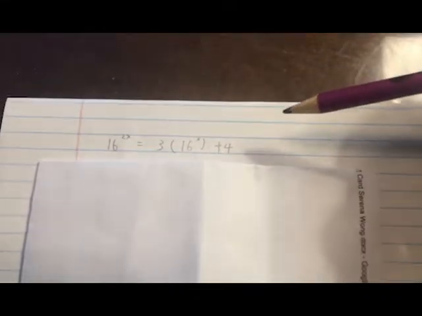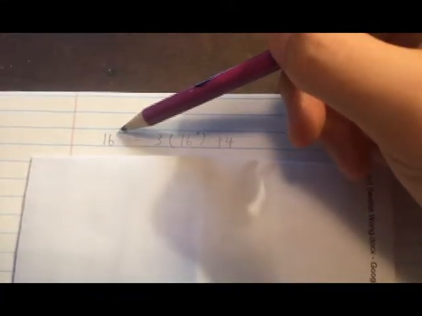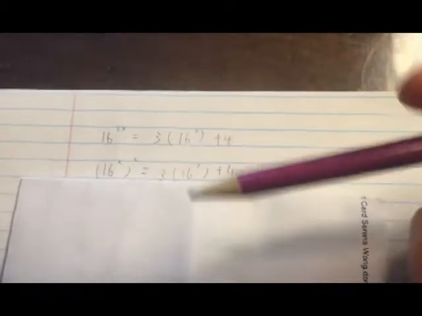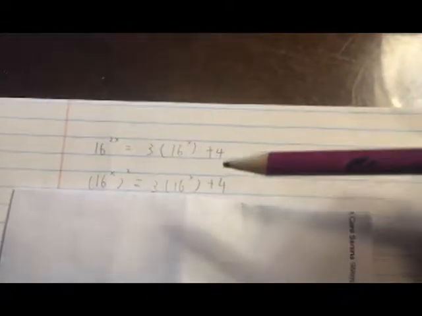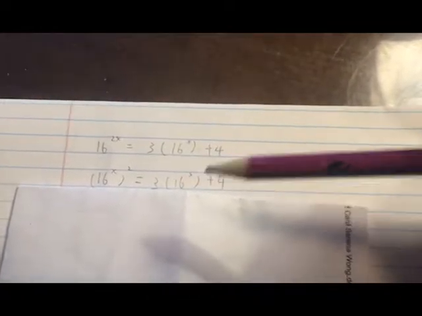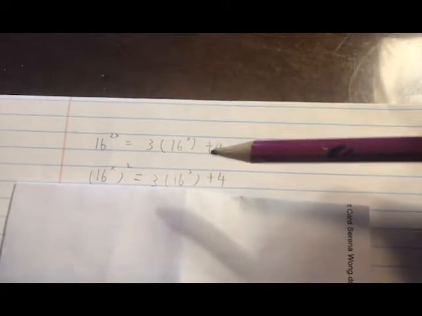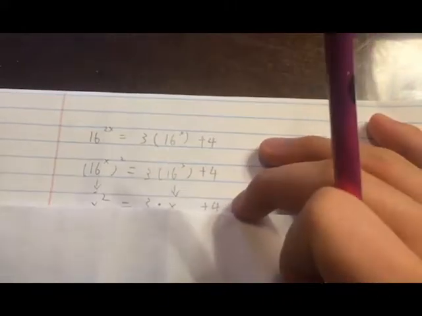But here we can see that we have 16 to the x and here 16 to the 2x. So maybe we should try to make it 16 to the x and then a bracket 2. This is how I'm doing this. You can just turn it into this. And here we see a similar thing, 16s and 16s. So maybe you can just assume that 16 to the x is a variable, like an unknown variable, and turn it into an x, like this.